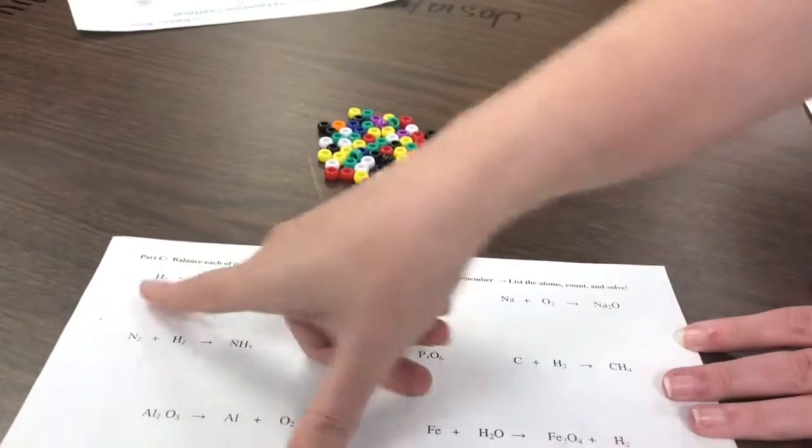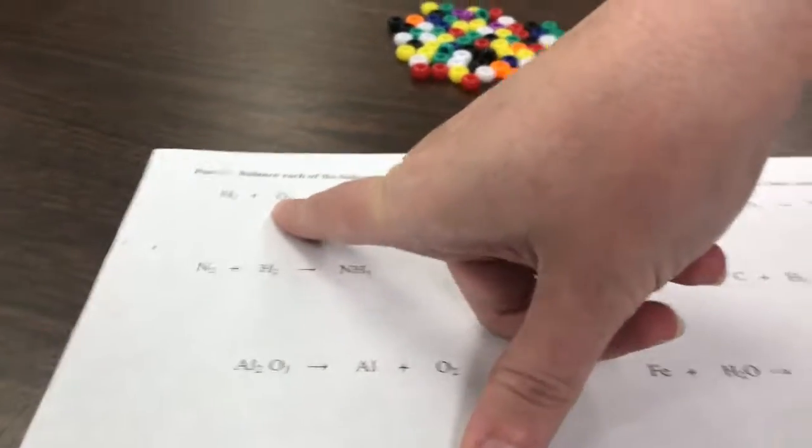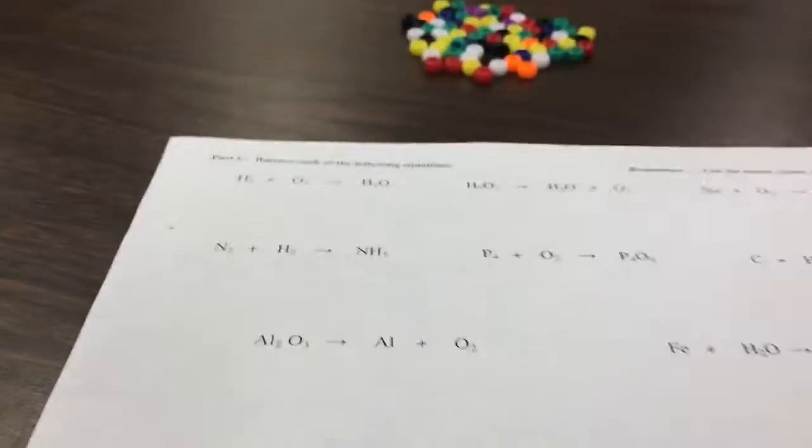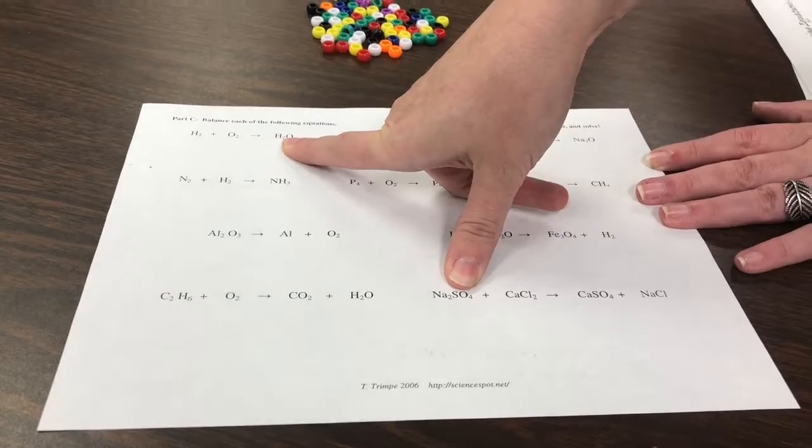these right here. So we've got H2, so that's hydrogen gas, plus O2, oxygen gas, yields water. So that's a synthesis reaction. We've got two new things that we're using to make something else.